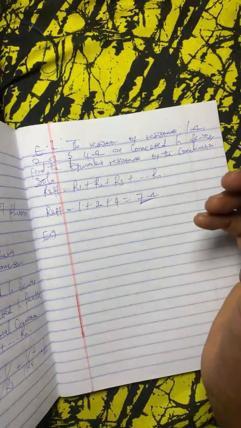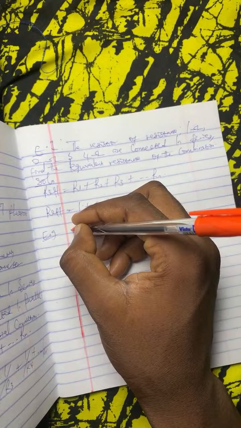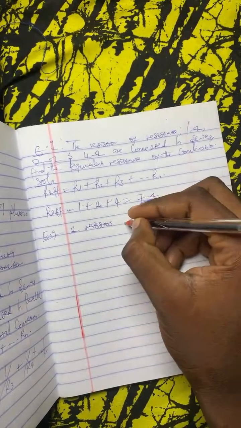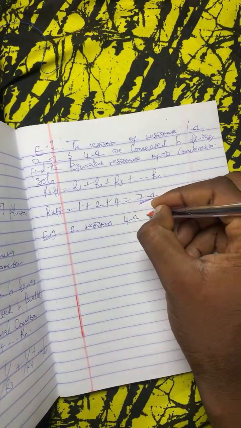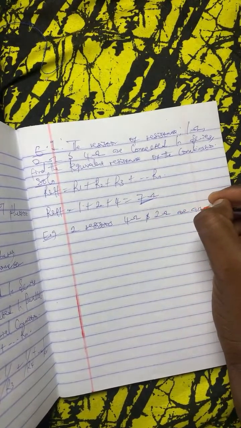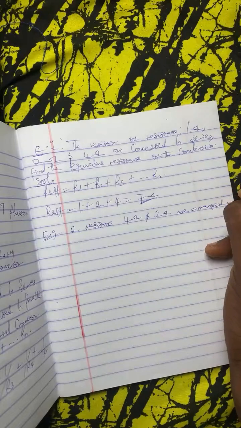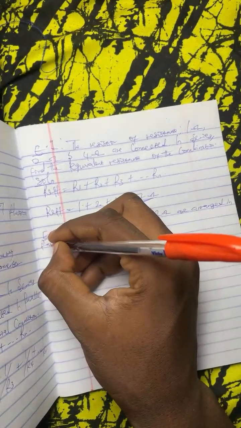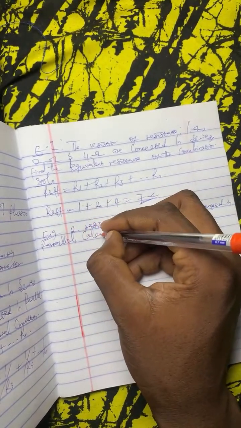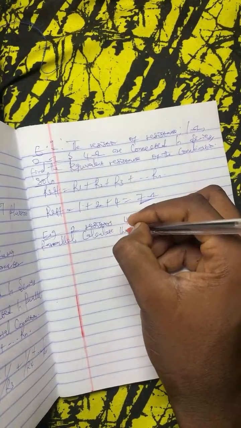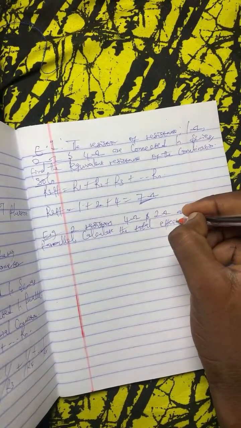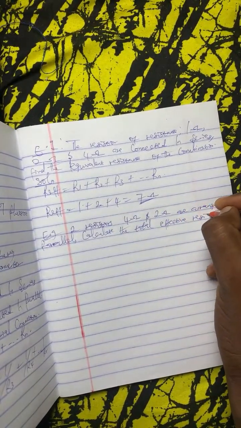Now we can also have another example, something like this. They can say, 2 resistors, 4 ohms and 2 ohms are arranged in parallel, calculate the total effective resistance.